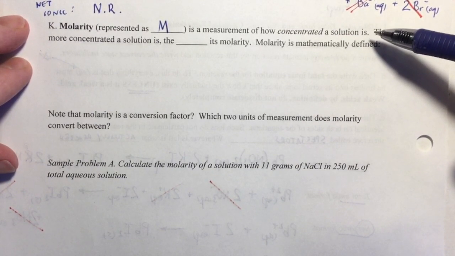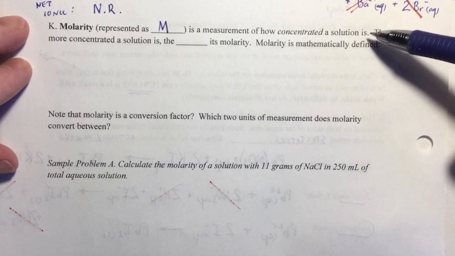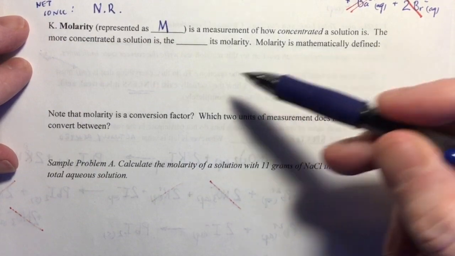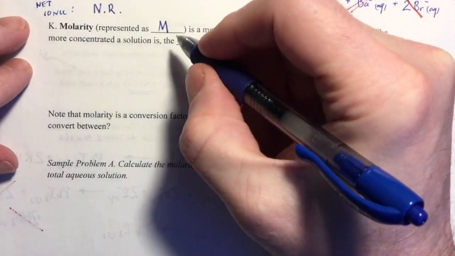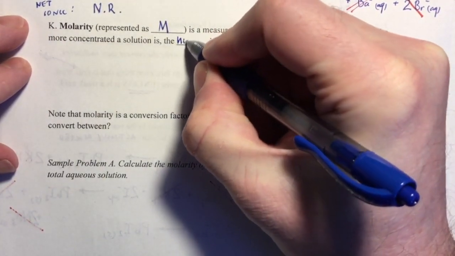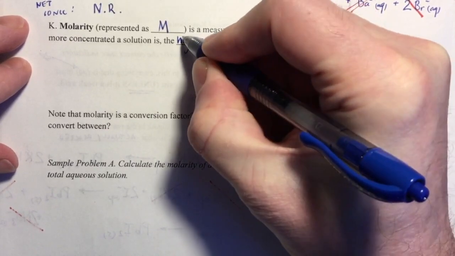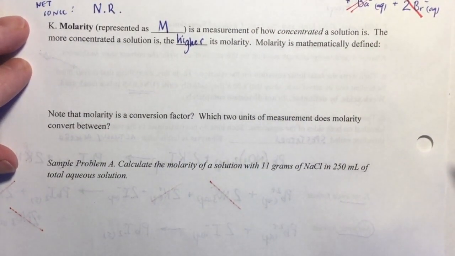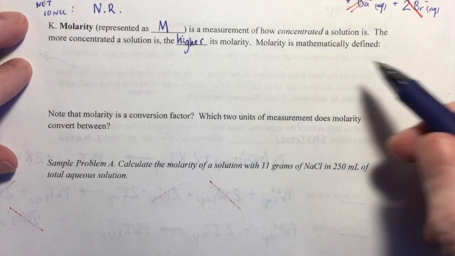Specifically, the volume of solution that we're talking about usually is per liter. The more concentrated a solution is, the higher its molarity. So you could have a high molarity, highly concentrated solution, or a low molarity solution.